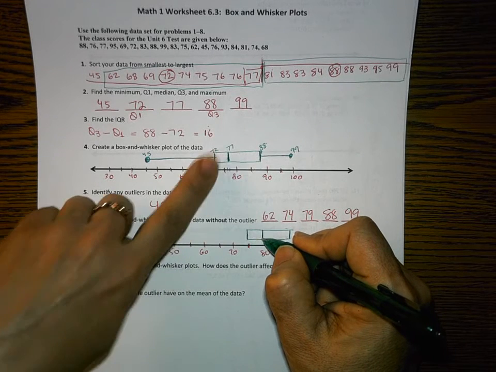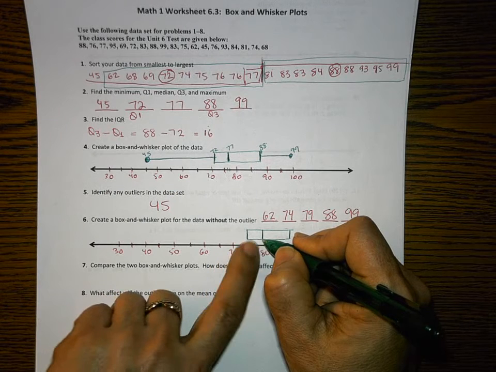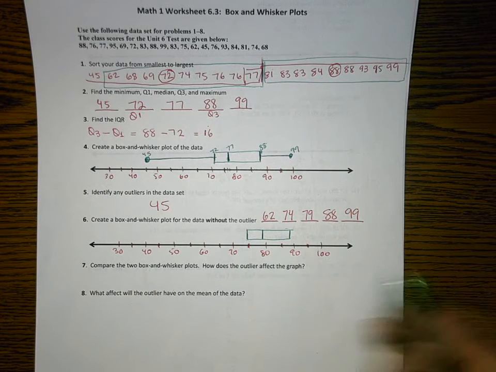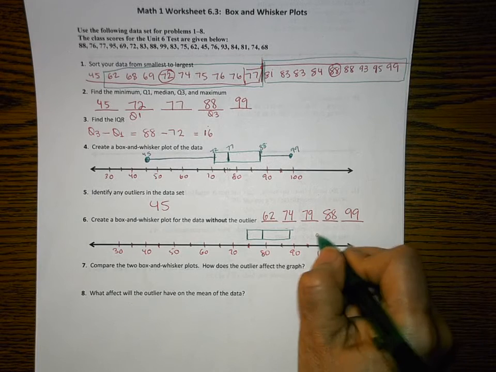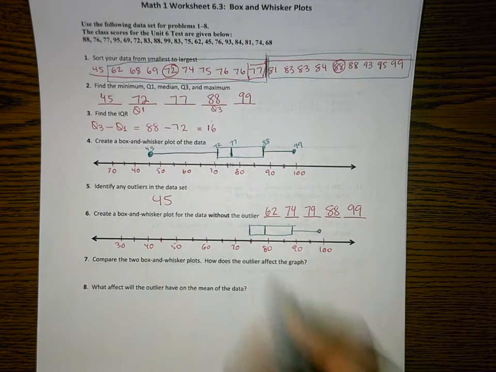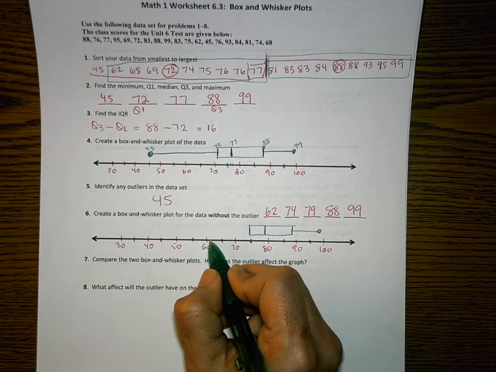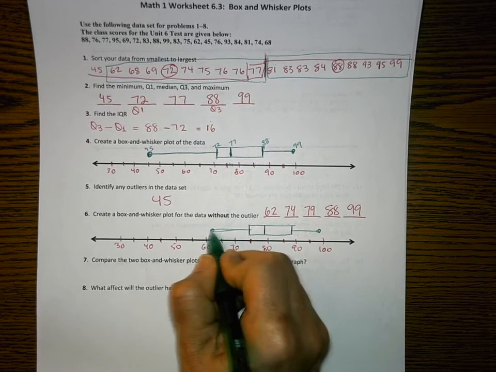Here was between 75 and 80. This one is still between 75 and 80, but a little higher. Okay? And then the maximum still goes up to 99, so right here. But now the minimum only comes down to 62, so roughly over here, by the 60.